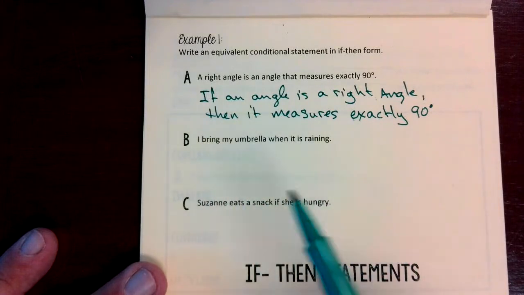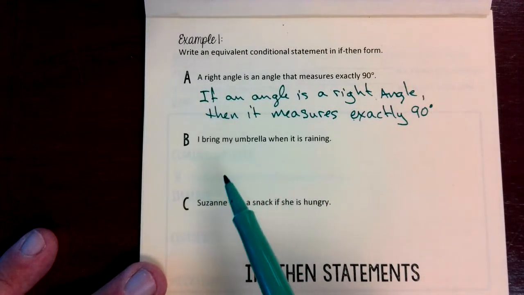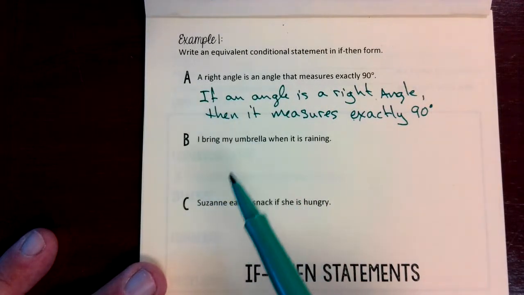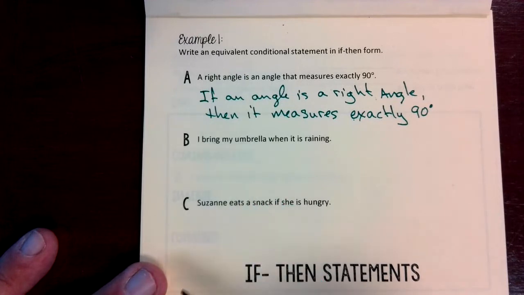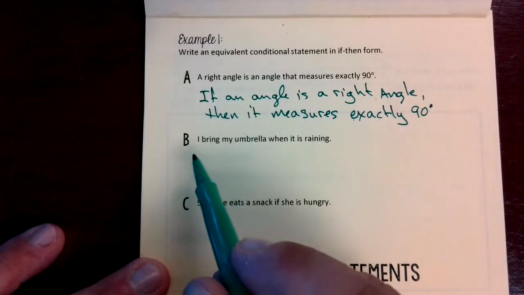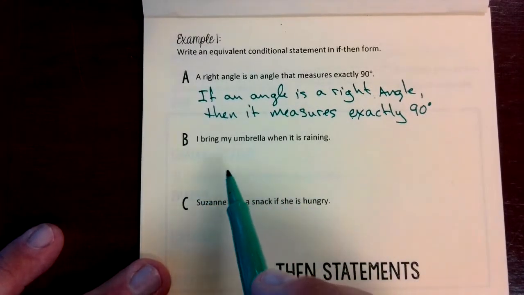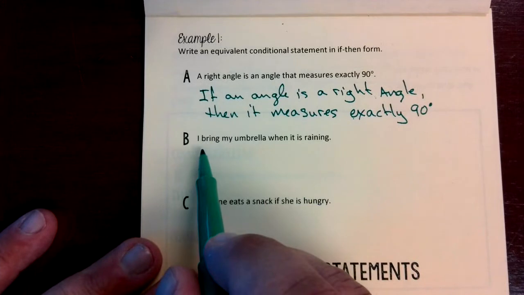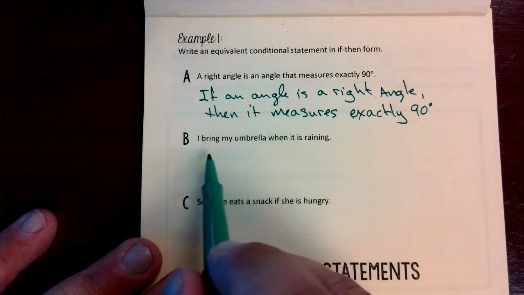It doesn't have to be. We have these other sentences down here. And I would encourage you here for a moment to pause this and then try them out, and then come back and see how you did. Now that you've come back, checking to see how you did on all of these, I bring an umbrella when it's raining.